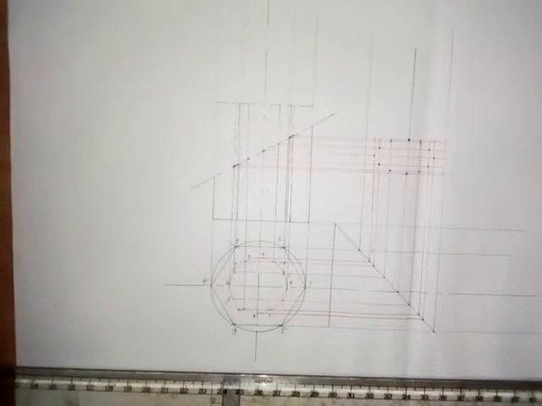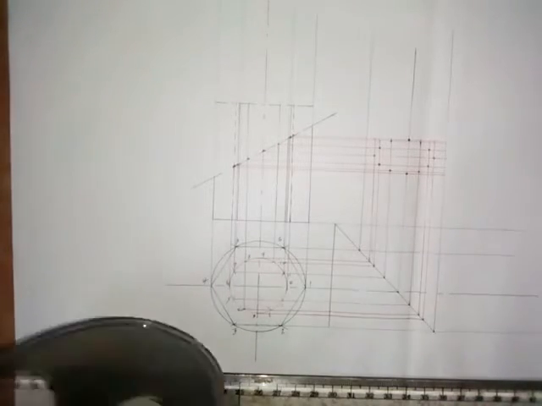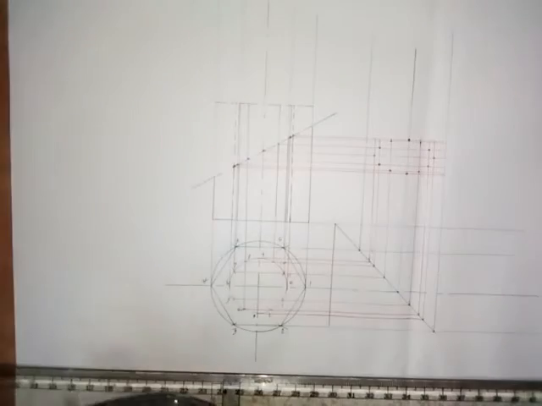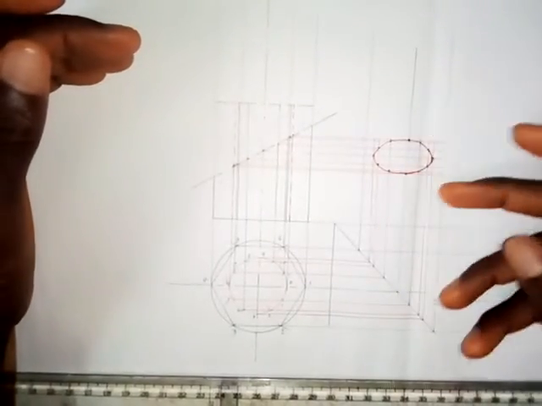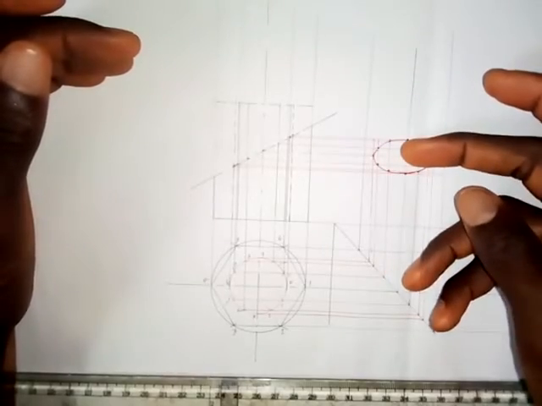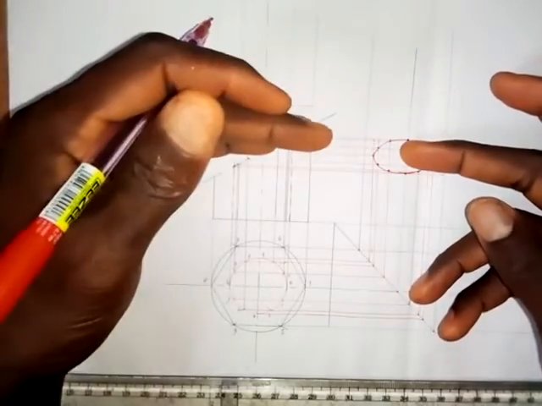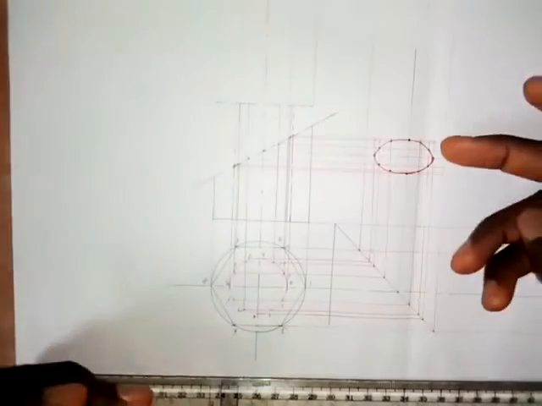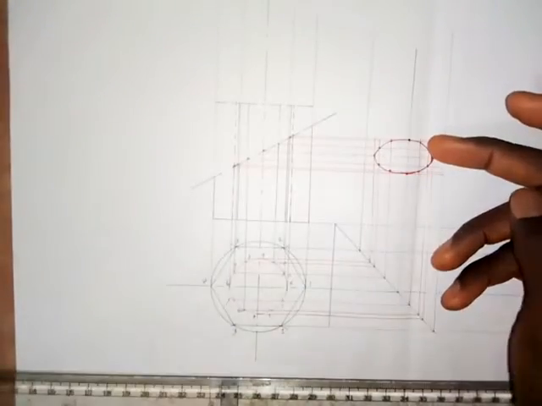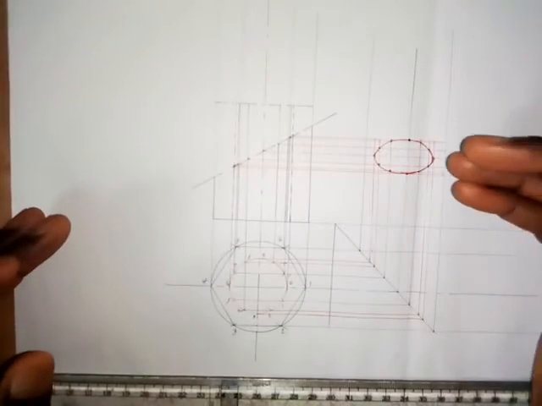Alright, so the points that we have obtained, we are going to join them together. I believe you know how to use your French curve to join the points together. Okay, so the points have been joined together. This is how it will look. When you are looking at it in this direction, for the end elevation, it will not be a real circle, but an ellipse.